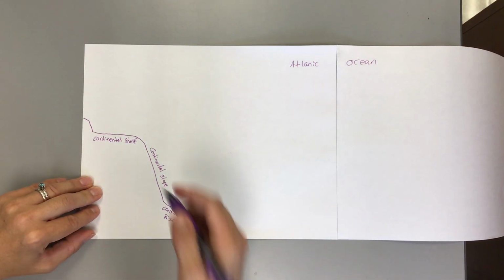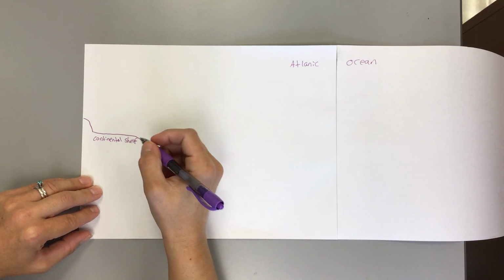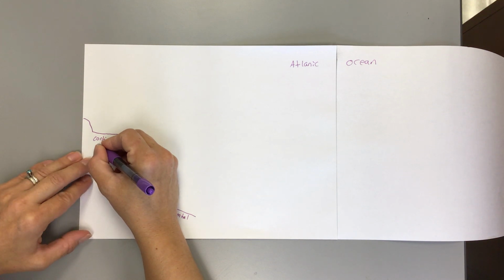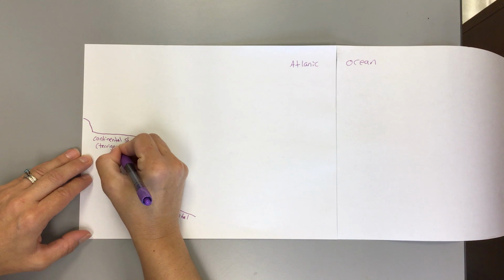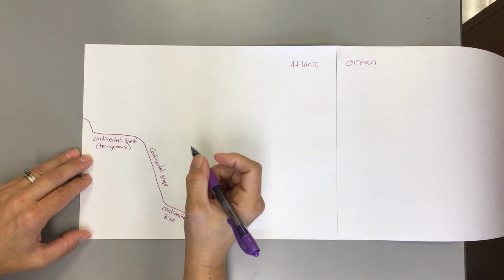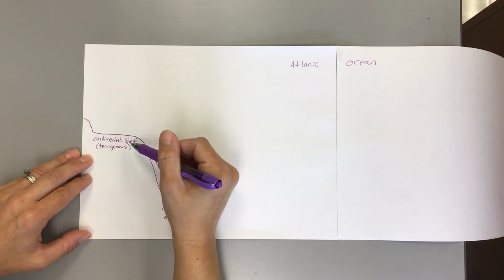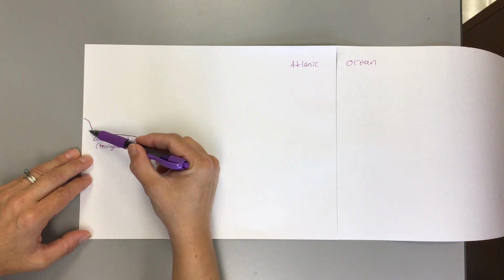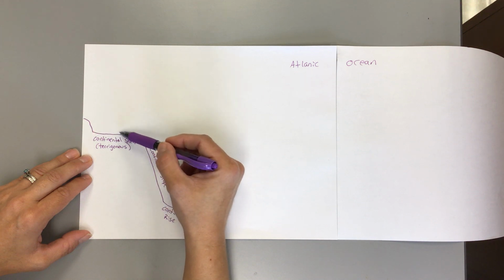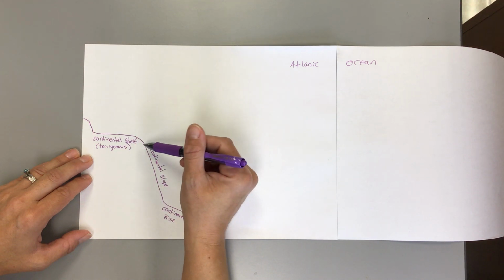Now the continental shelf and slope, this is mostly terrigenous sediment, meaning the sediment that lands in here and forms the shelf and the slope comes from the land. So rivers come through carrying a lot of sediment, it hits the ocean, and the sediment kind of drops and falls on the continental shelf.